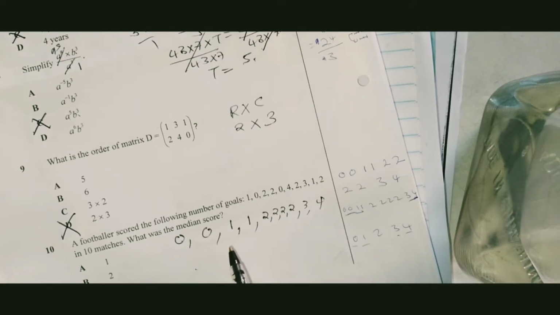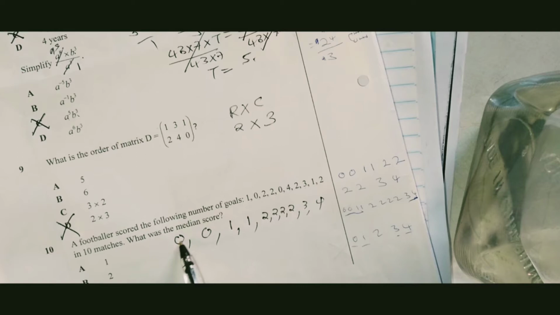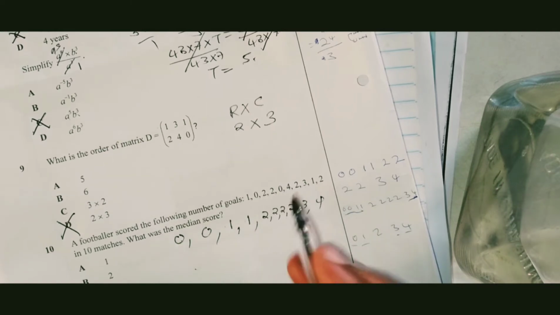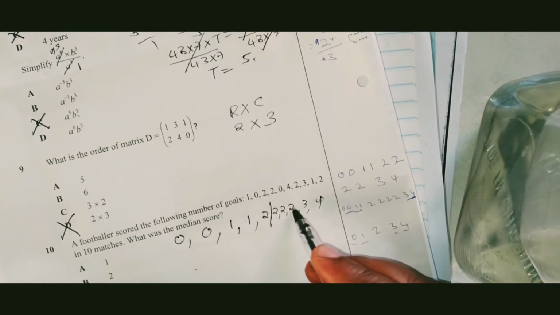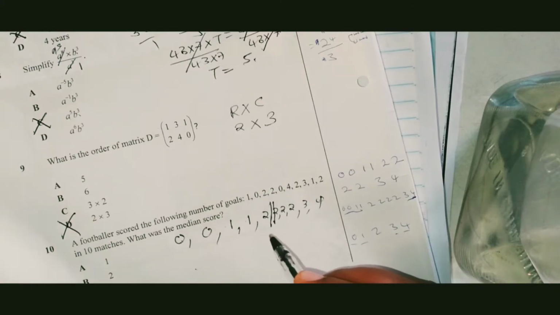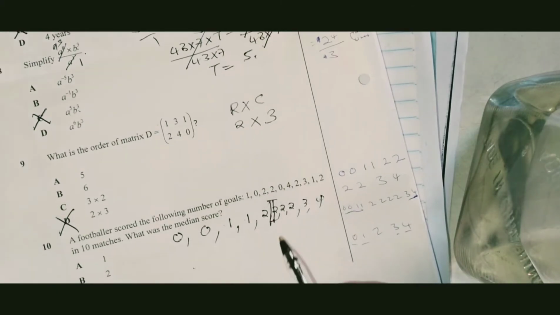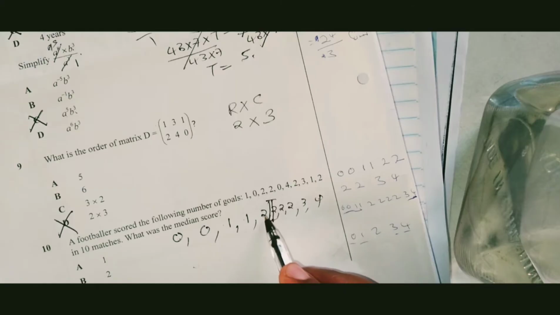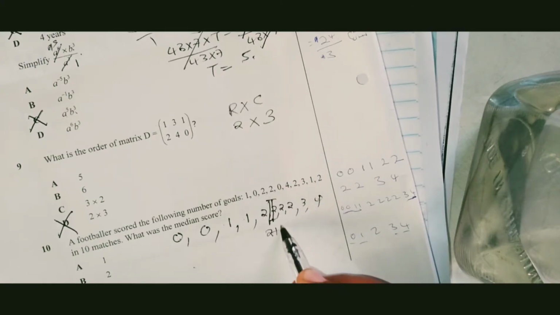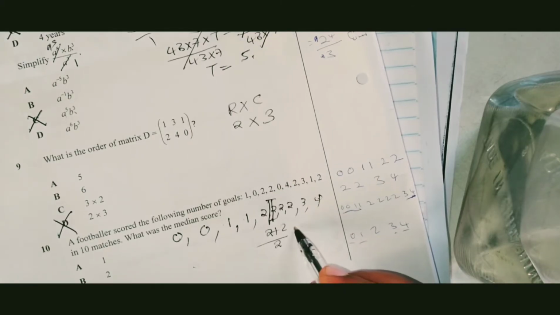Good. What is half of 10? 5. Alright, so I'll say 1, 2, 3, 4, 5. You cut here. 1, 2, 3, 4, 5. You cut here. In between here, there is no number. So what you do in this case, since there is no number, you get this one and this one. So say 2 plus 2 divided by 2, since there are two numbers.